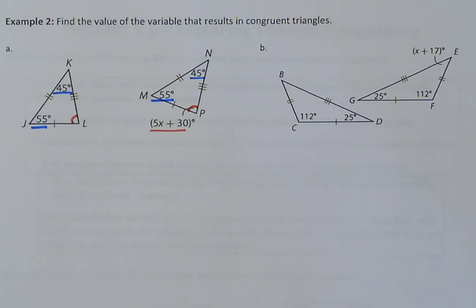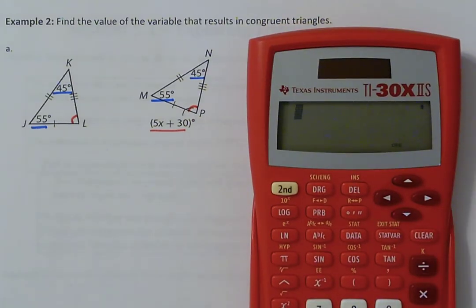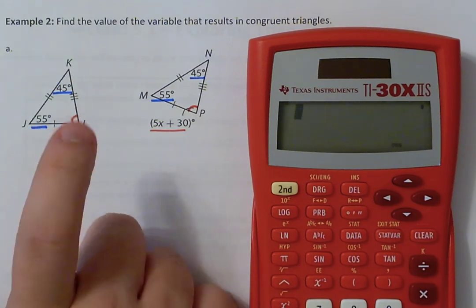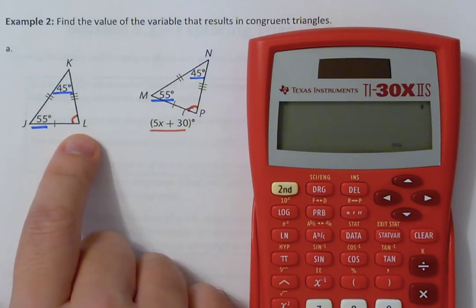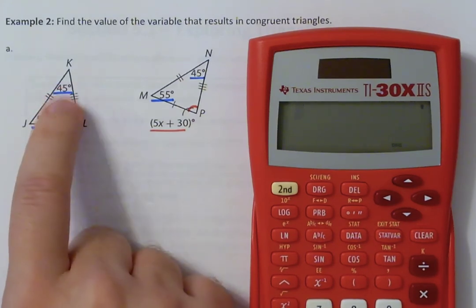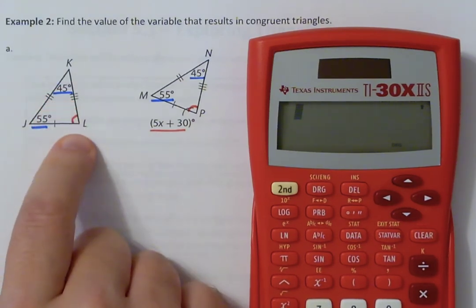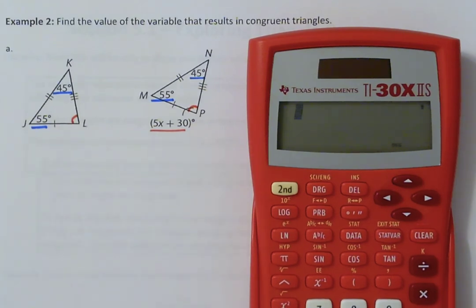What I'm going to do is use my calculator. Remember that all three angles in a triangle add up to be 180 degrees. So to figure out the measure of angle L, I'm going to take 180 and subtract 55 and 45 to find my missing angle. So we're going to do 180 minus 45 minus 55.